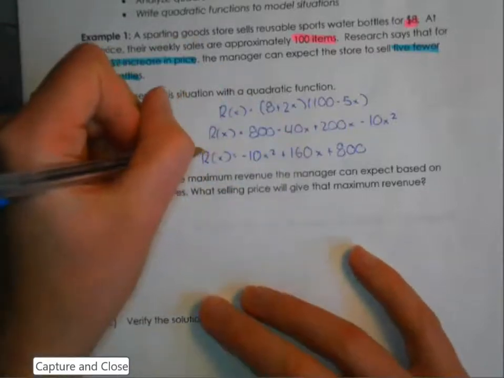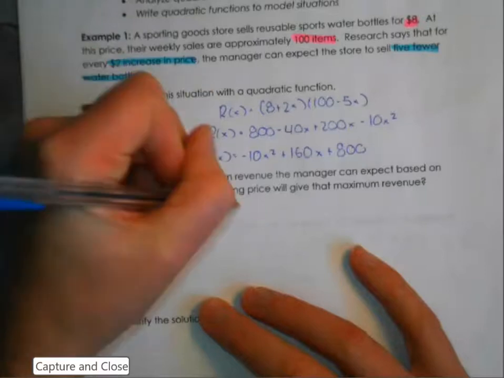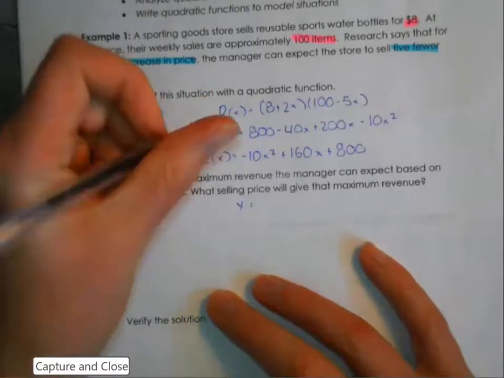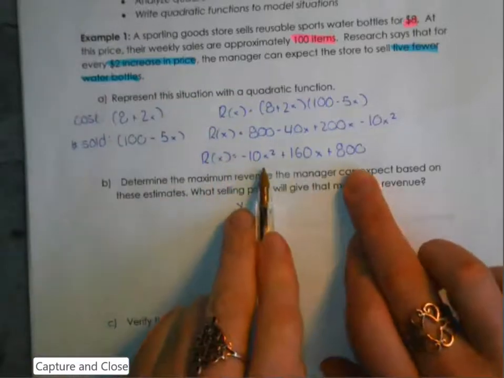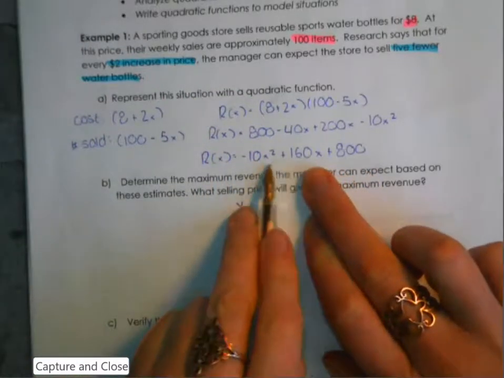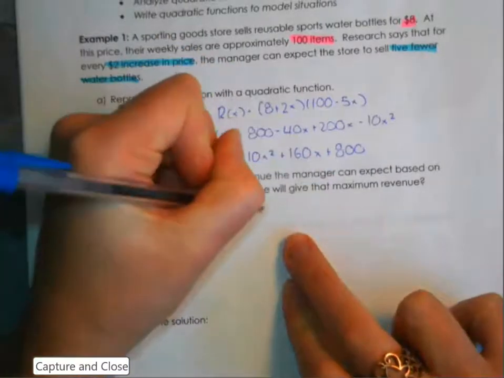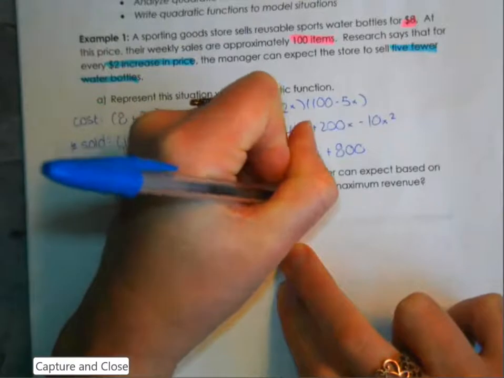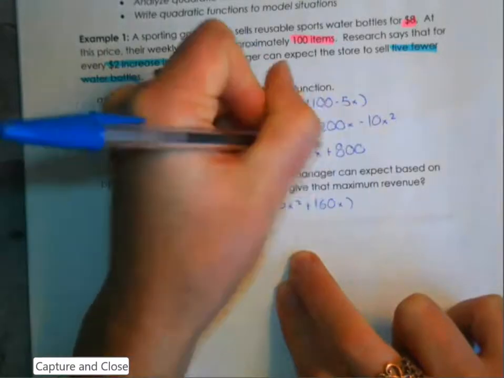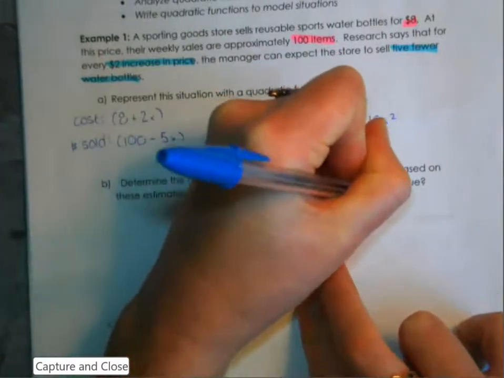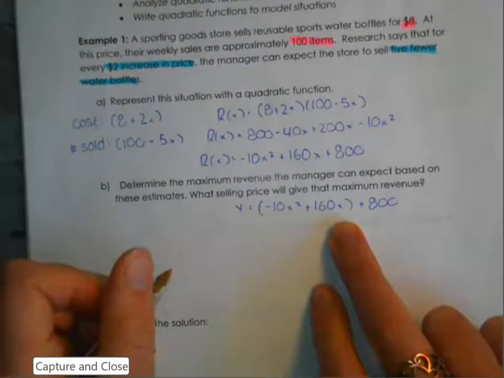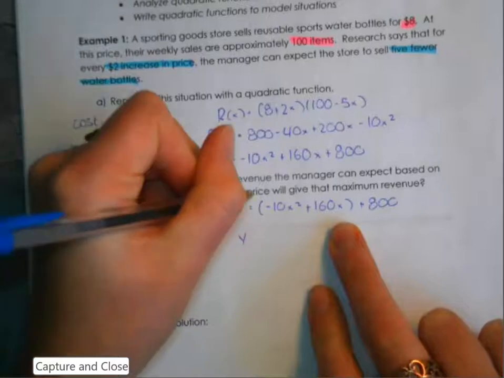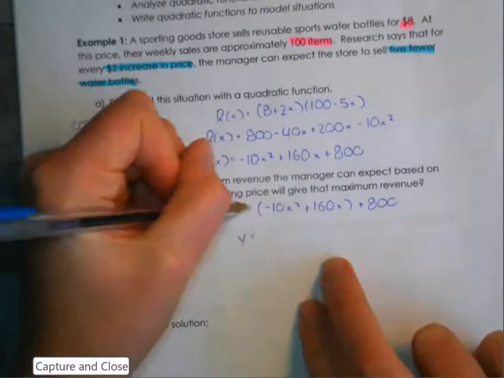So remember, I'm going to change this R(x) to y just for simplicity. So we're starting out with this quadratic function. The very first step we need to do is group together the first two values. So negative 10x squared plus 160x is going to go inside the brackets, and the 800 goes outside, because we want to keep these two together. Now remember, if we have a number value in front of x squared that isn't equal to 1, we need to try and factor it out.